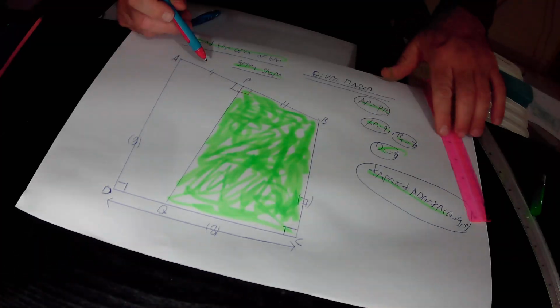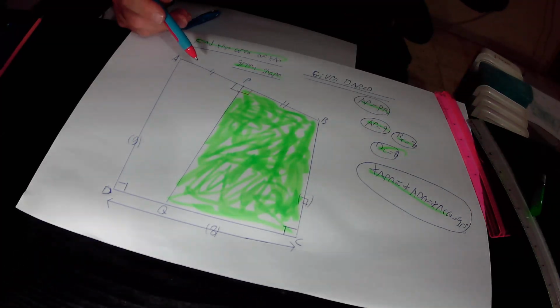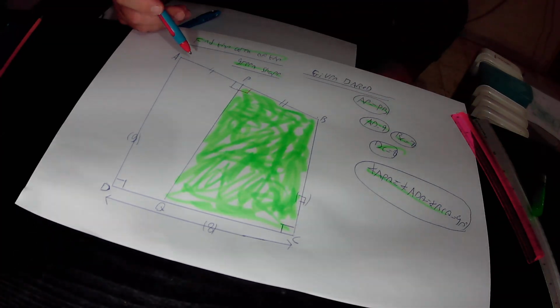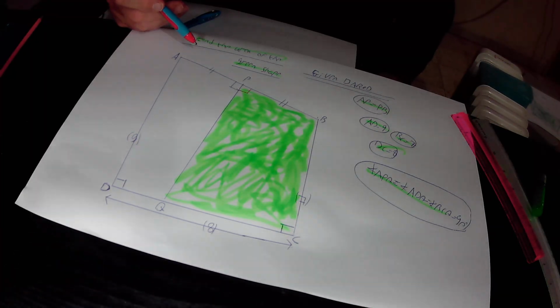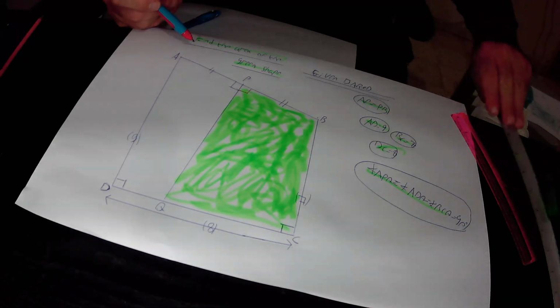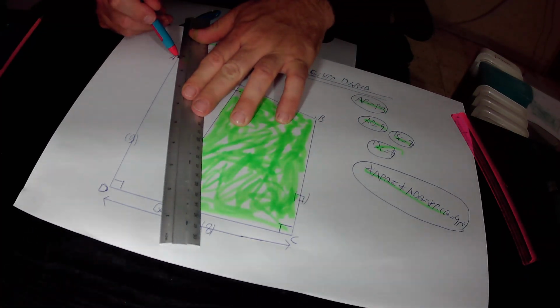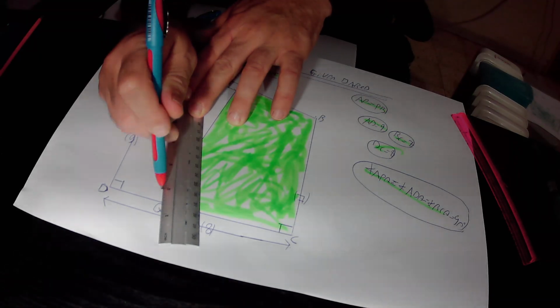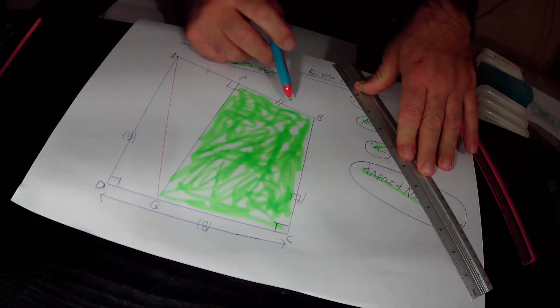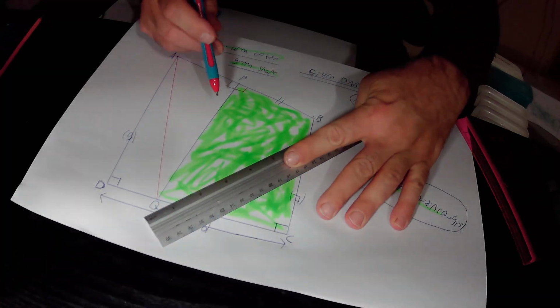In the next step, we join points A and Q together by a straight line. Likewise, we join points B and Q together by a straight line.